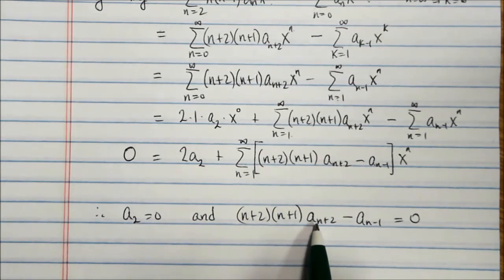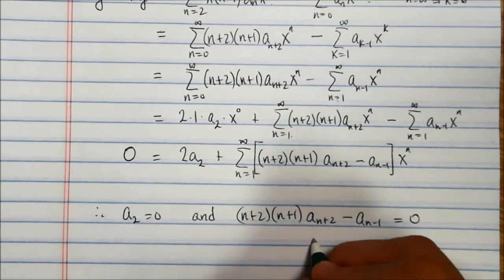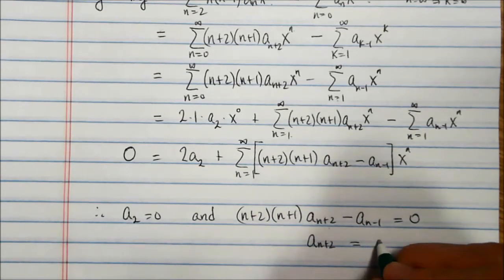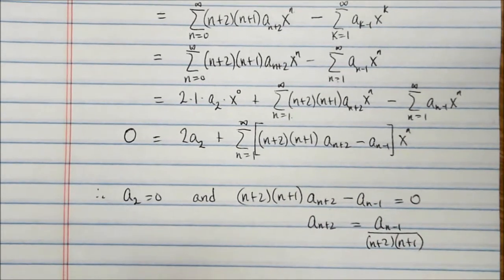Okay, now let's solve for the higher index. n plus 2 is bigger than n minus 1, so I'll solve for this part, and that gives me that a sub n plus 2 is equal to a sub n minus 1 over n plus 2 times n plus 1.